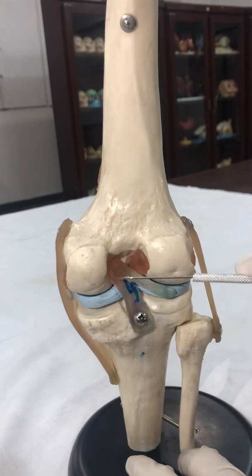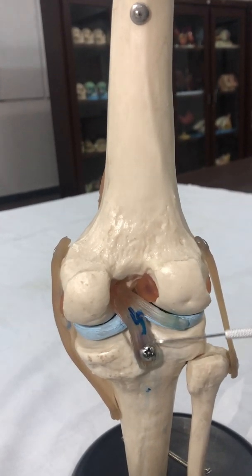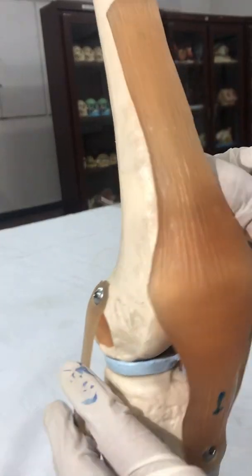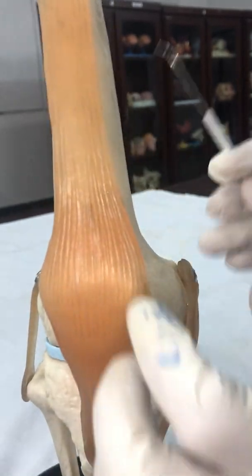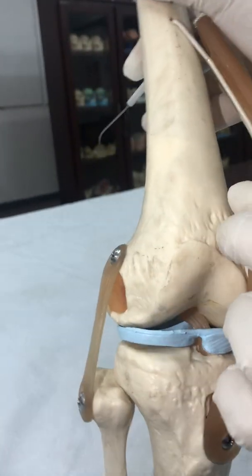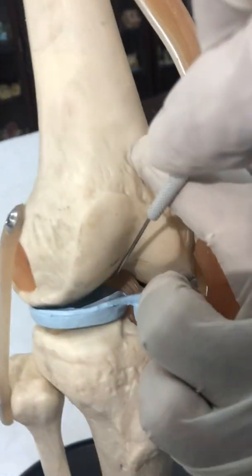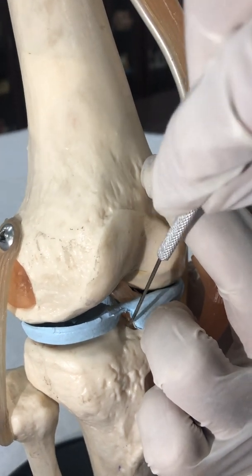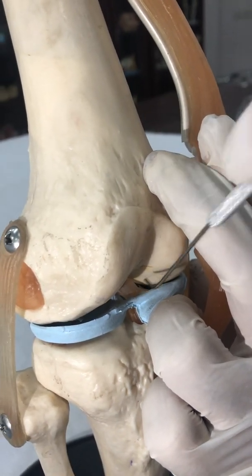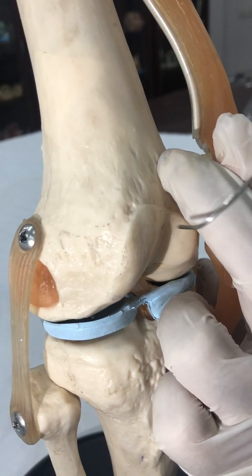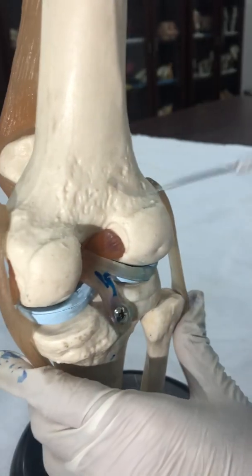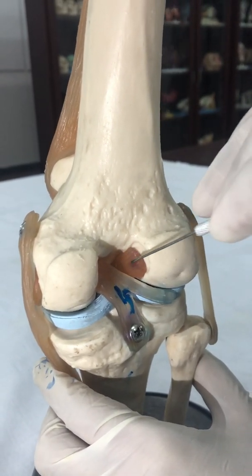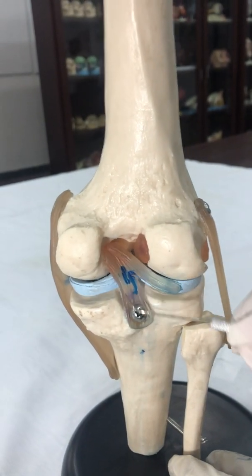Here you can see the posterior cruciate ligament. Likewise, anteriorly we have the anterior cruciate ligament. These two are attached onto the intercondylar area of the tibia, and the anterior cruciate ligament moves posteriorly and laterally and gets attached to the medial surface of the lateral condyle.